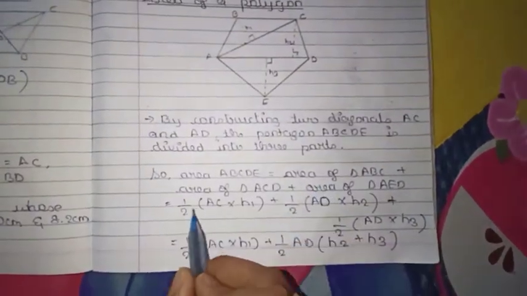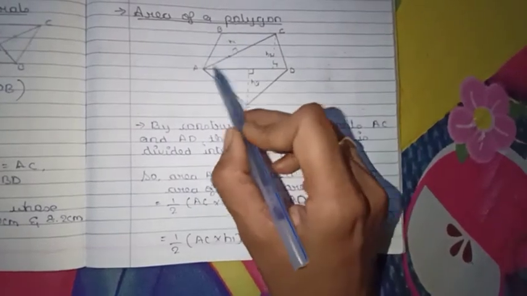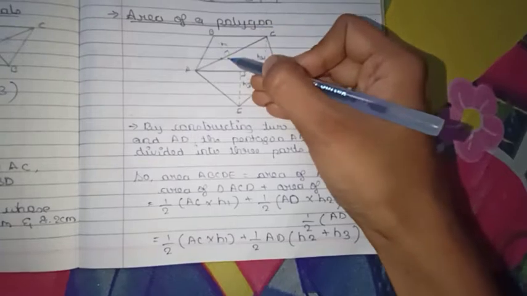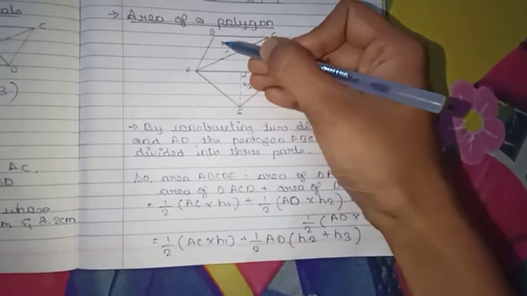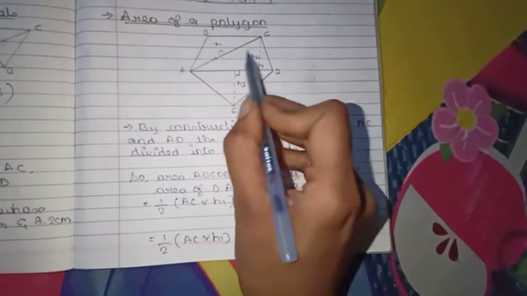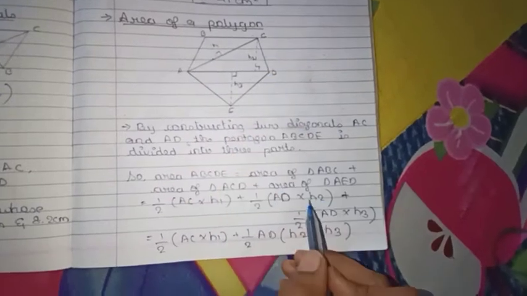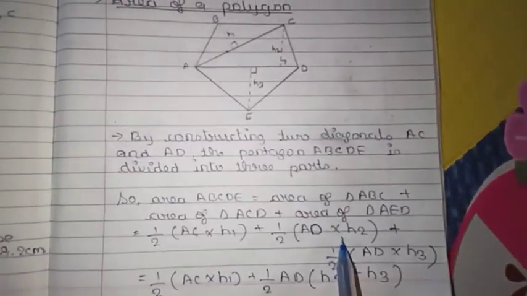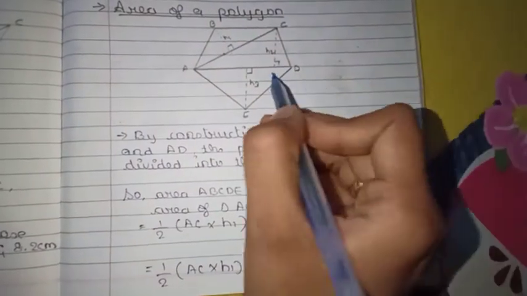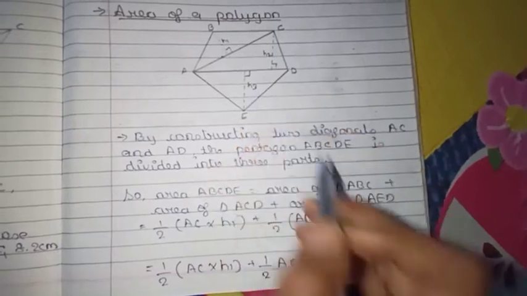The area of the triangles will be half into AC, that is the base of the first triangle, multiplied by height. Height is H1 here. I have taken H1 for height of the first triangle. Then plus half AD, second triangle. What is the base for second triangle? This is the base, so AD multiplied by what is the height? H2. So multiply by H2, plus third, half into base. Base is AD again here, multiplied by H3.